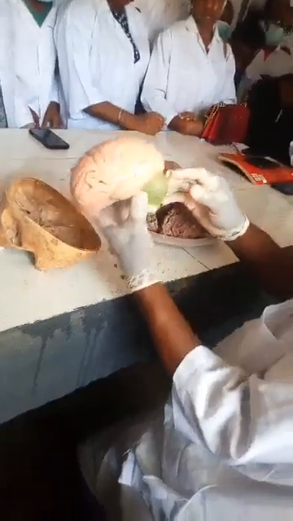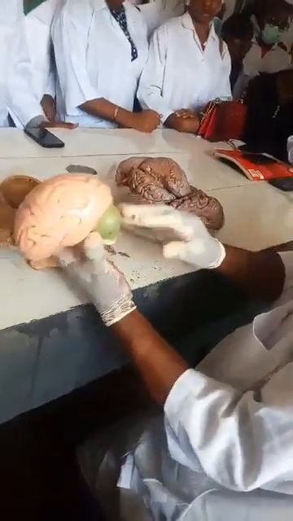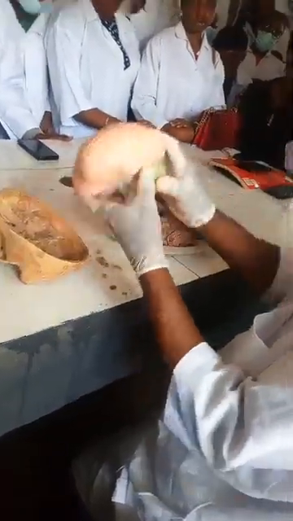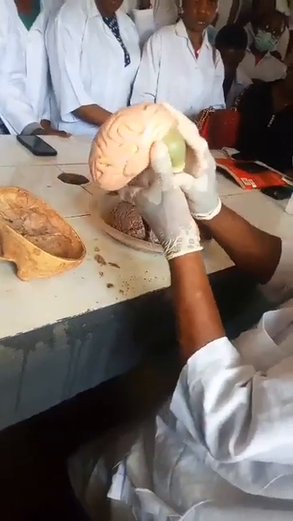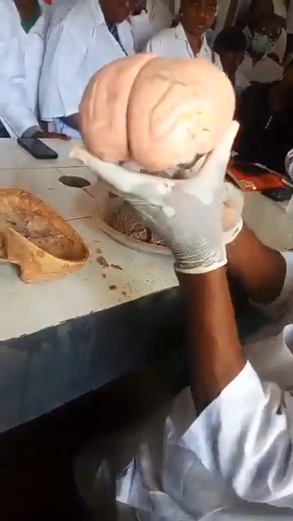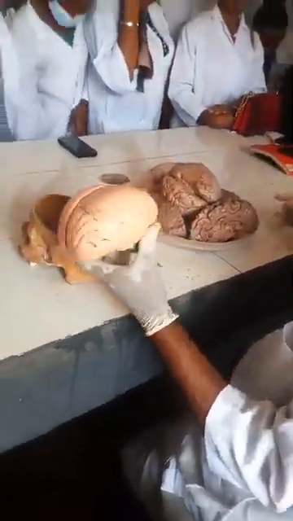And we saw that the cerebellum has two hemispheres, joined in the midline by a vermis. Can you see the vermis? And then we saw the different fissures. The horizontal fissure, the posterolateral fissure. We did all that.